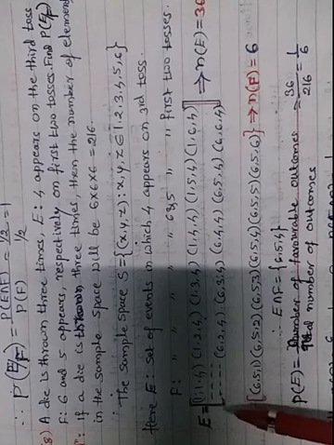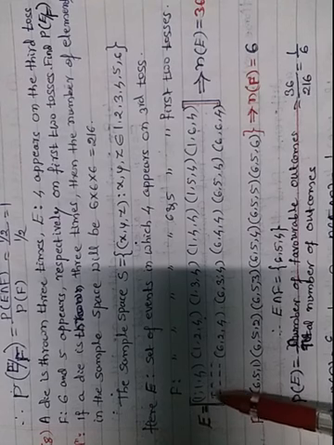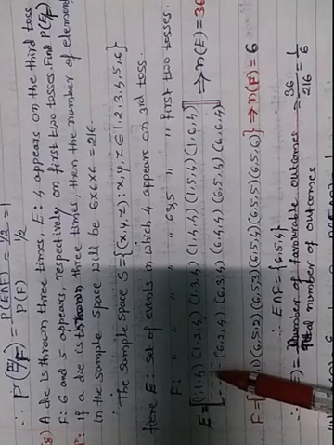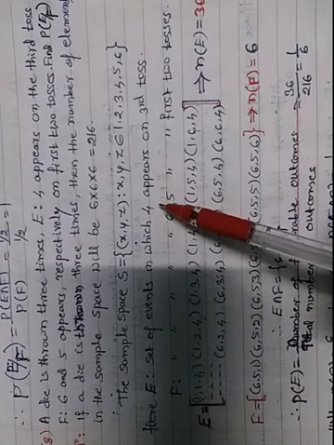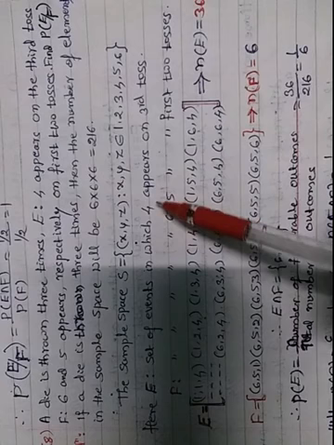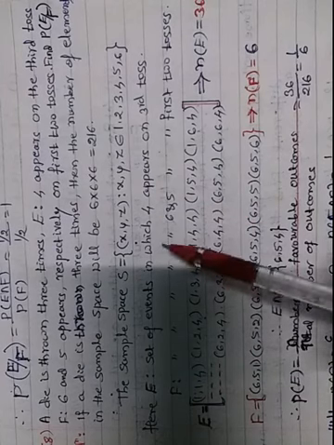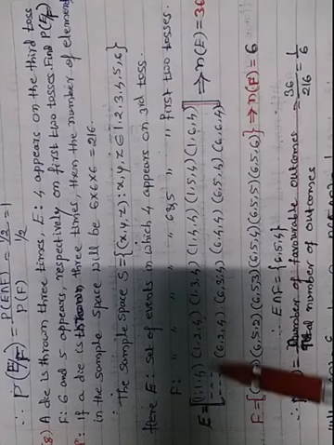E is equal to 1, 1, 4. Because the third toss should always be 4, the condition is applied here: the set of outcomes in which 4 appears on the third toss.